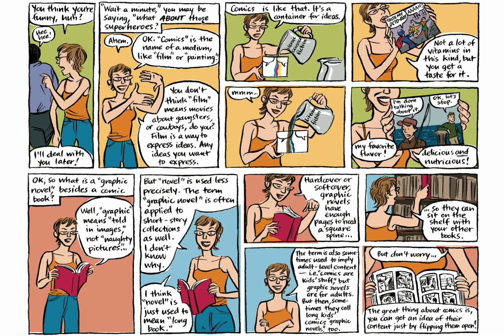You may be saying, what about those superheroes? Okay, comics is the name of a medium like film or painting. You don't think film means movies about gangsters or cowboys, do you? Film is a way to express ideas, any ideas you want to express. Comics is like that. It's a container for ideas.